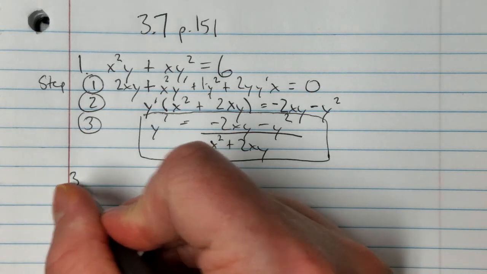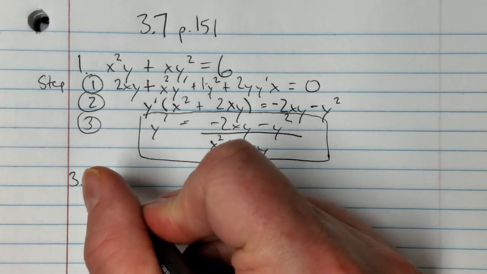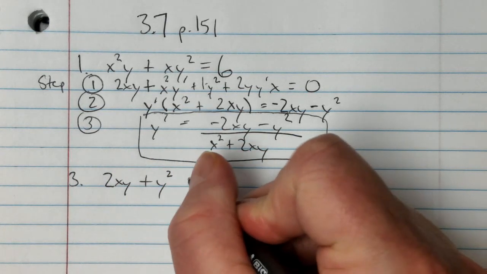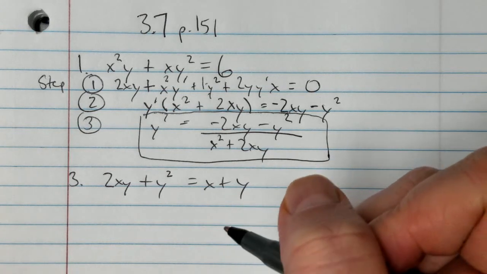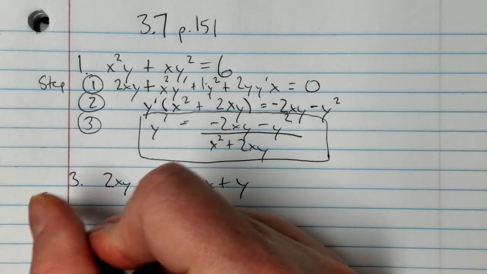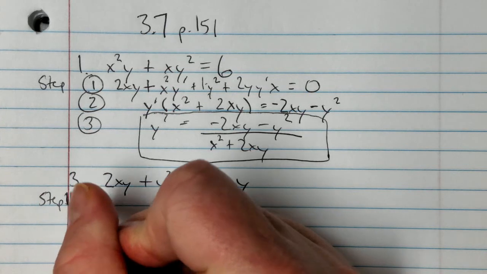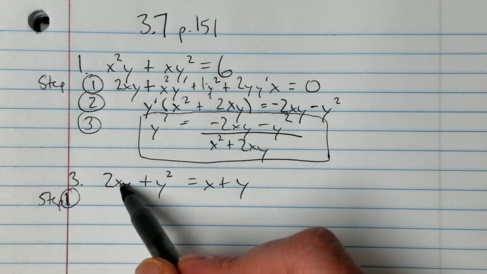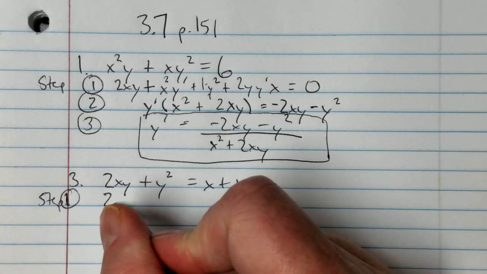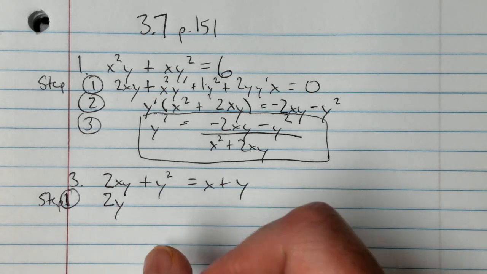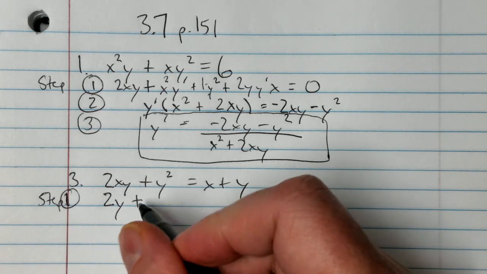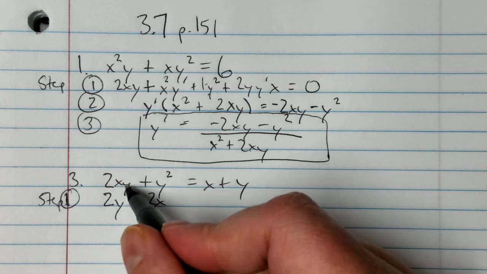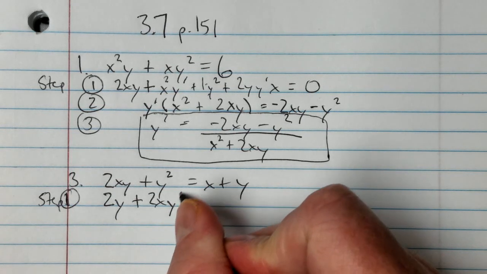Your next one is number 3. We have 2xy plus y squared equal x plus y. So again, for step 1, take your derivative of 2x and you get 2, keep the y how it was, plus take 2x times the derivative of y, which is y prime.